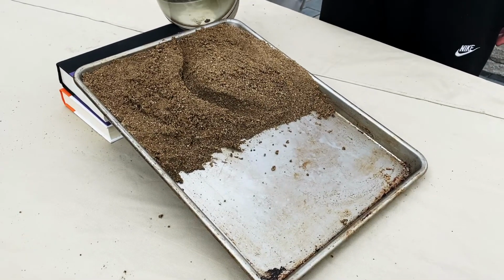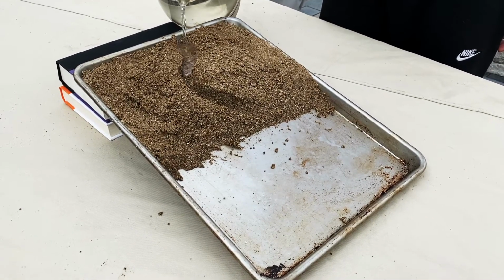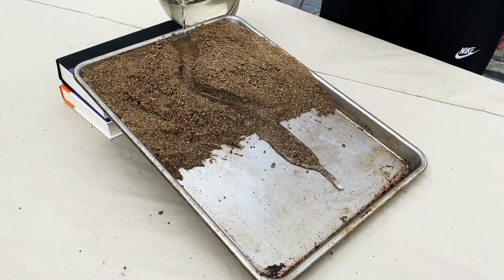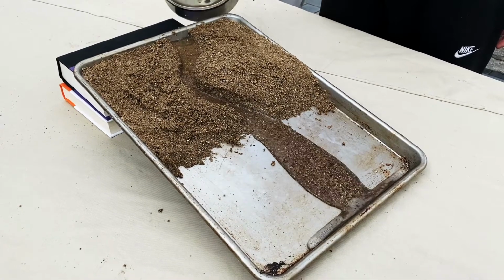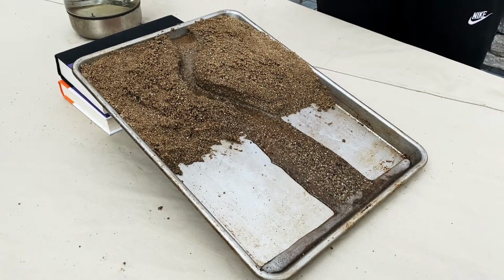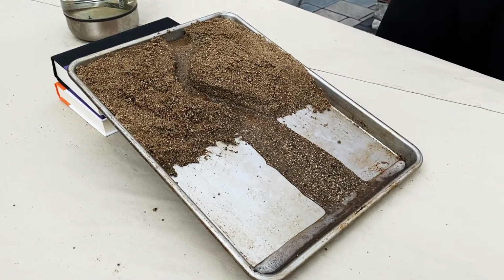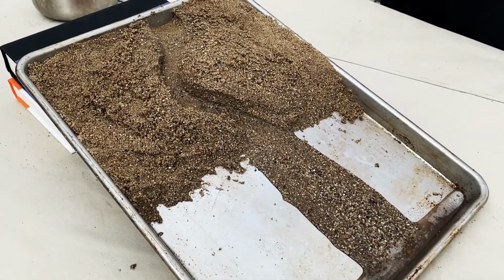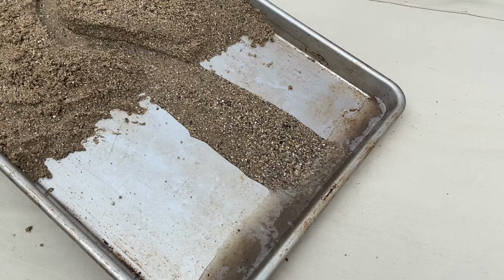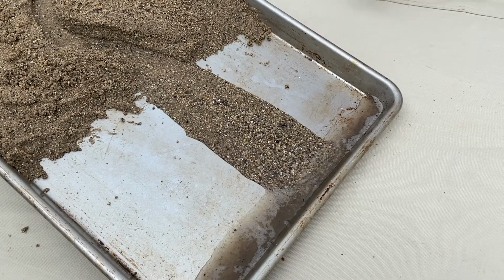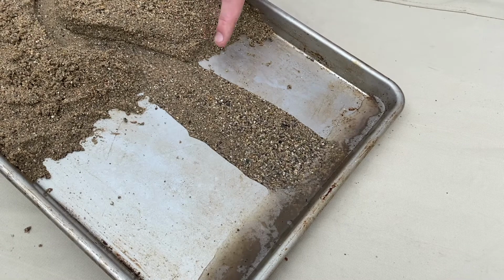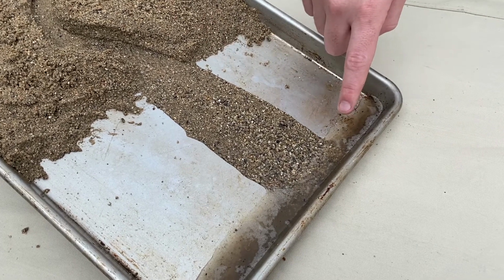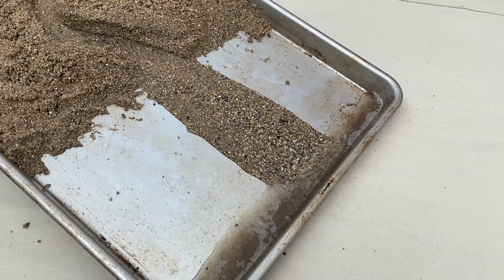As the water runs down the bed, you can see the sand being removed from the banks. This is called weathering. The sand that was removed then flows along with the water to the bottom of the pan. This would be called erosion. The sand that is stationary in the middle of the pan is an example of deposition. In the next clip, I will give a better example of deposition.